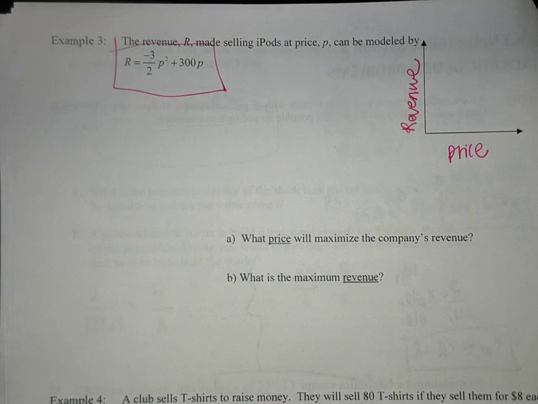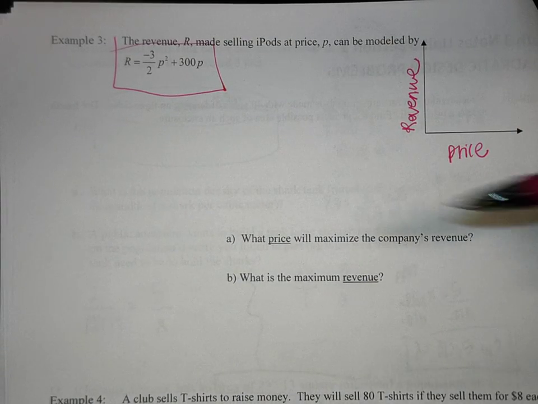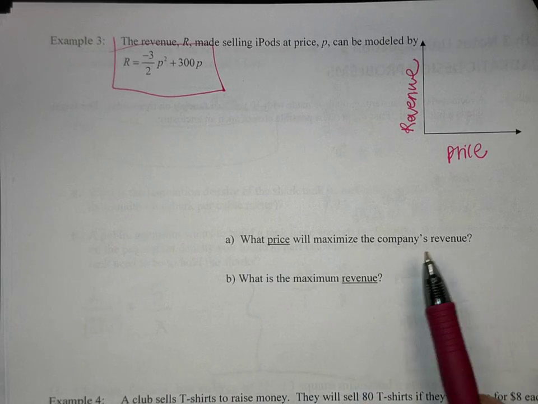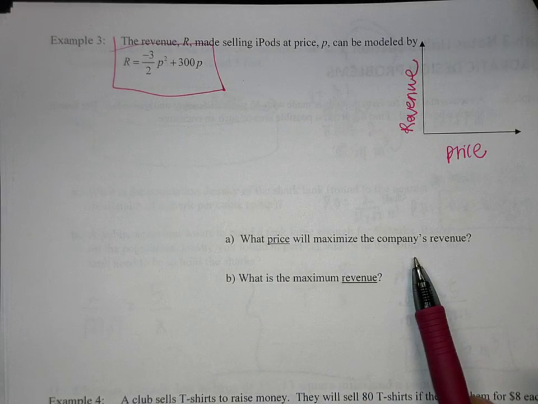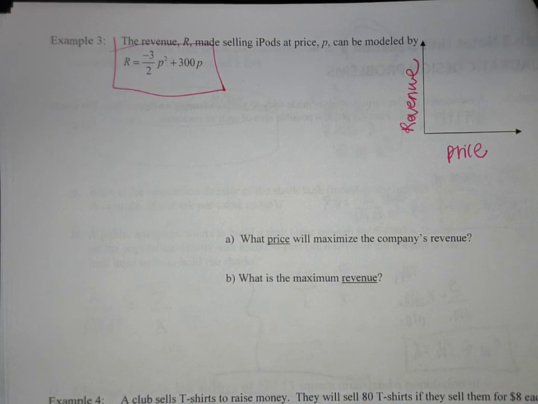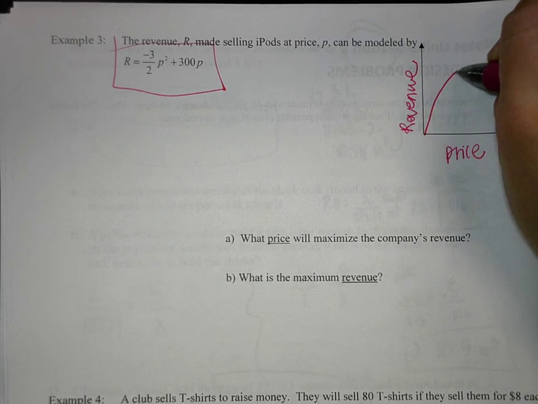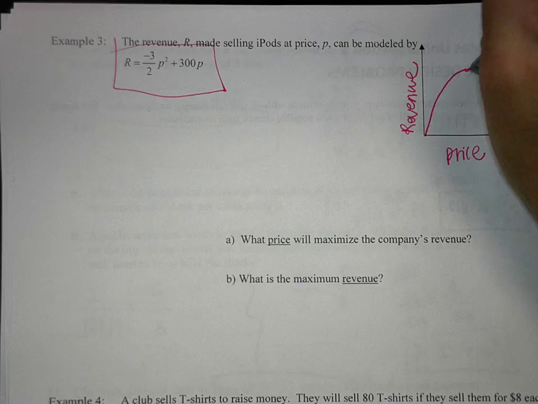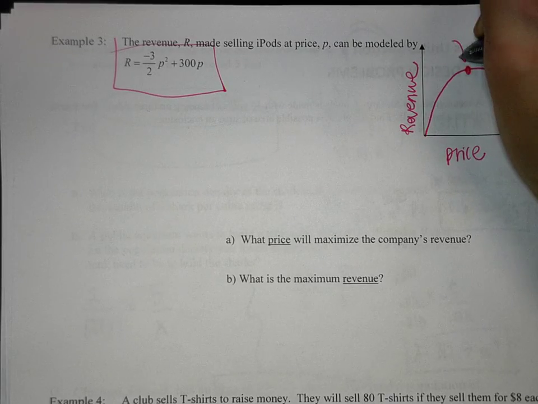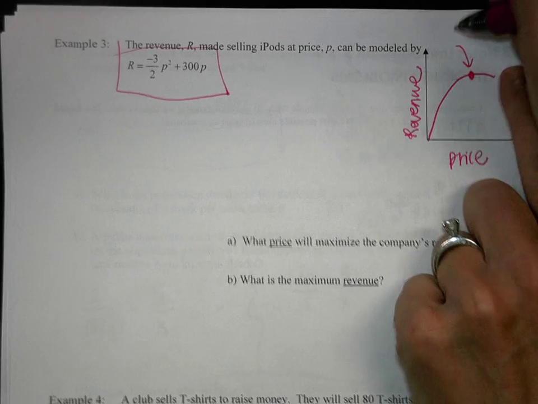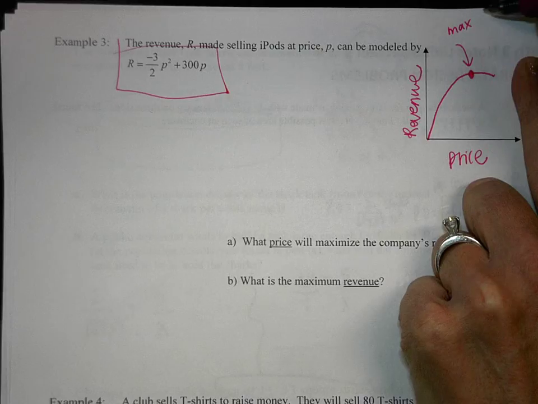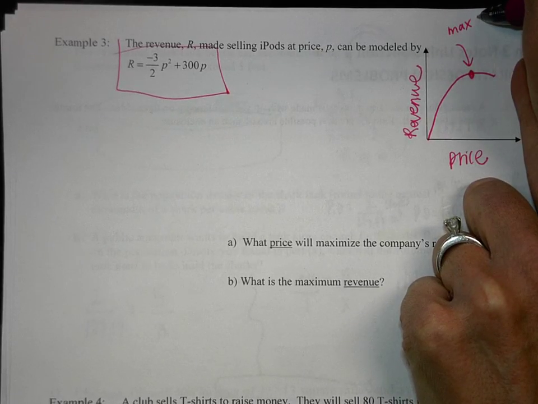Okay, so again, just like the previous problems, it's asking what price will maximize the company's revenue and then what the maximum revenue will be. So it's the same thing where we're trying to figure out a maximum value. We want to figure out what that is. And the max, we know, always comes from the vertex.